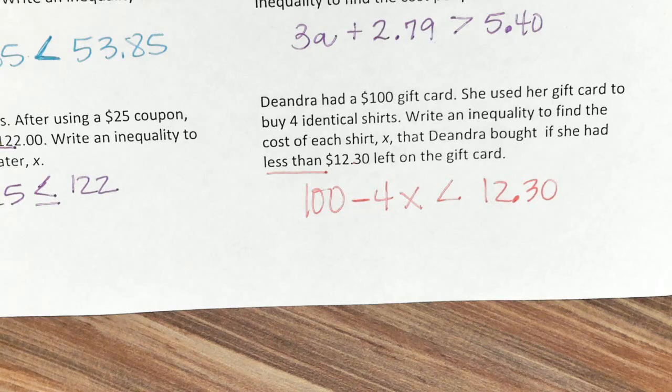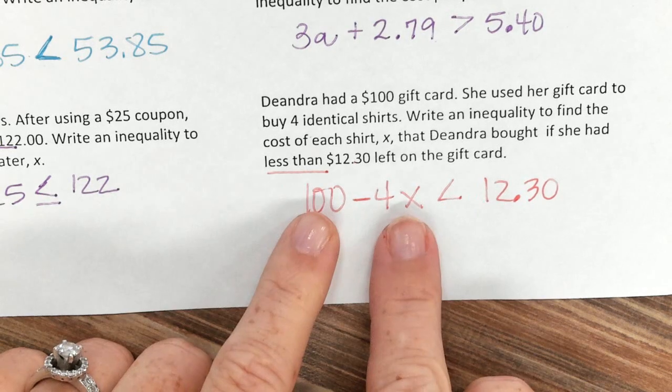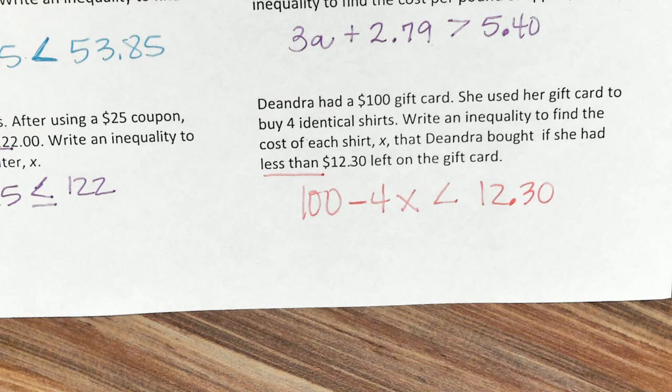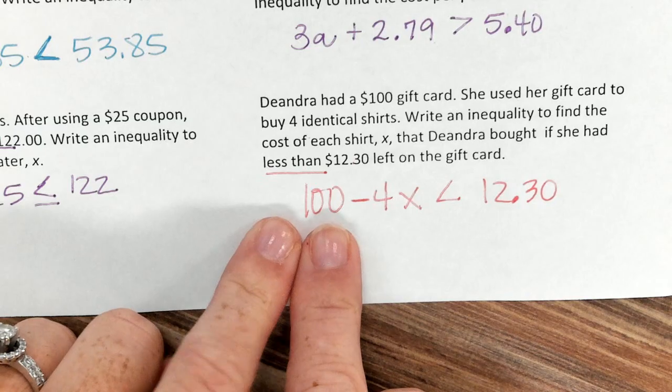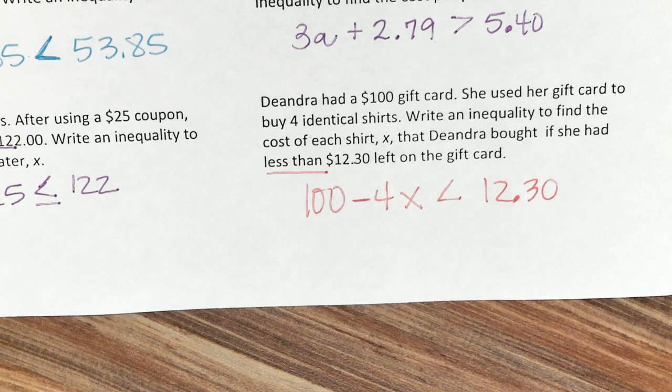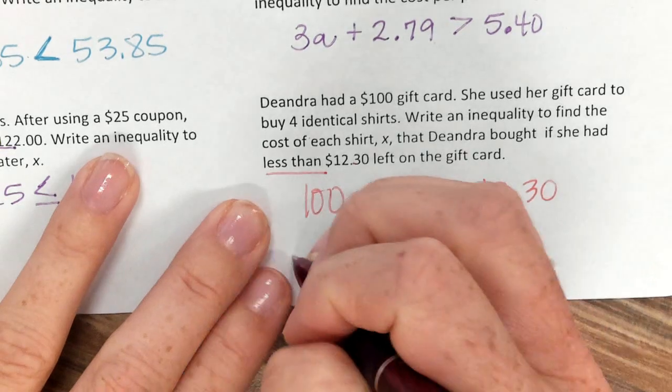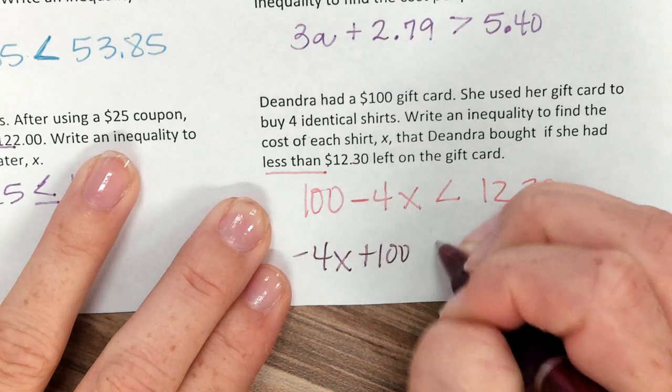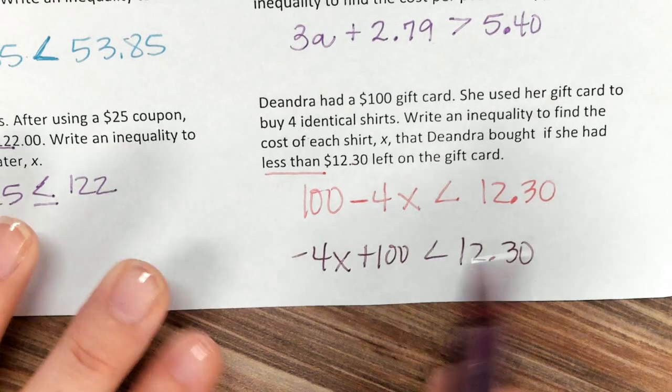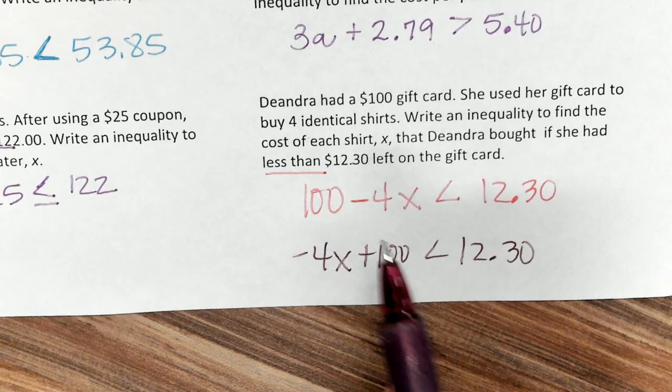So will it be wrong if you started with 4x minus 100? If you switch these around, you would have to put the negative 4x. Why is the 4x a negative value? Because we're taking that out of our gift card. Why is the 100 a positive value? That's how much money I'm starting with. I'm not starting with negative $100. Does that make sense? But yes, you could have written negative 4x plus 100 is less than 12.30. I just think this makes more sense in our brains.